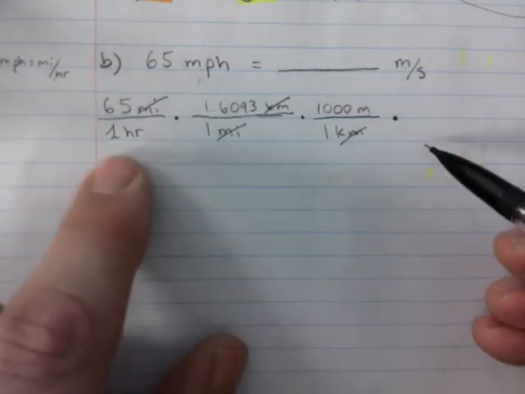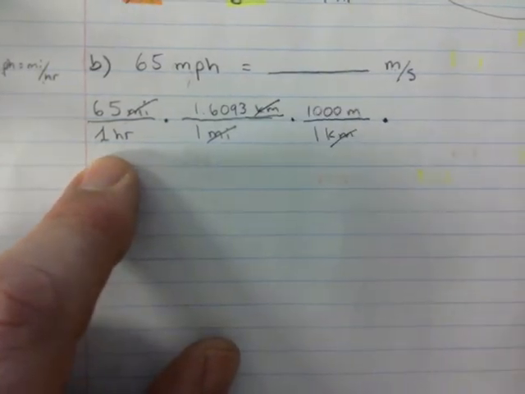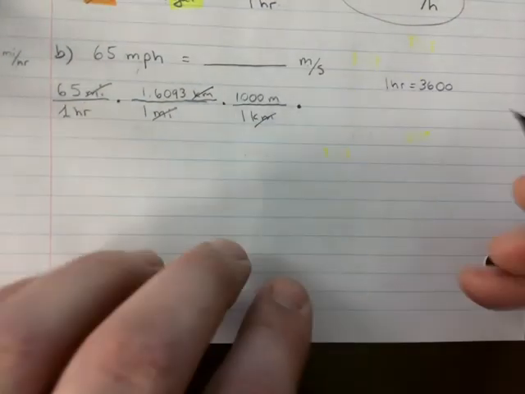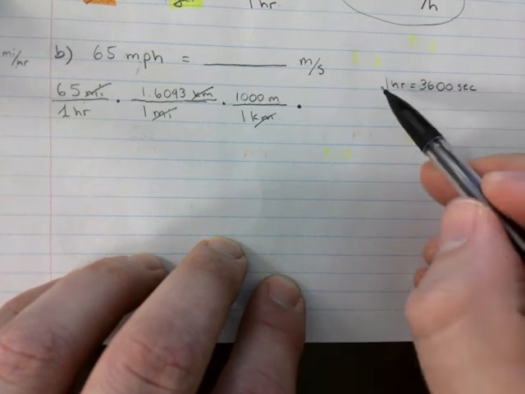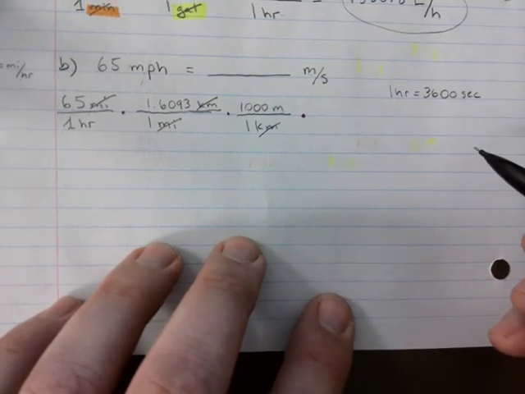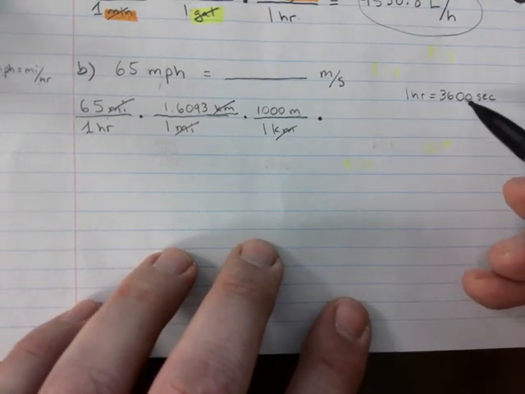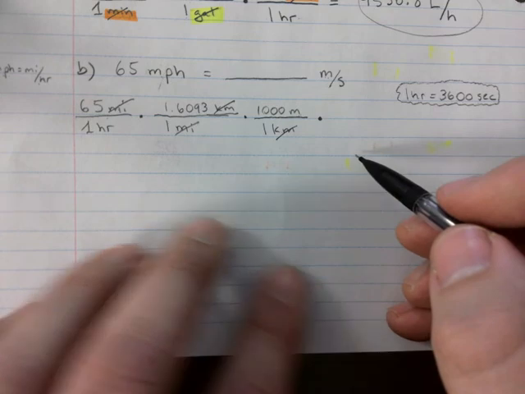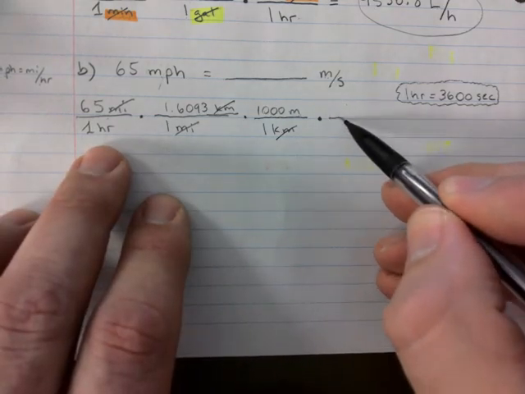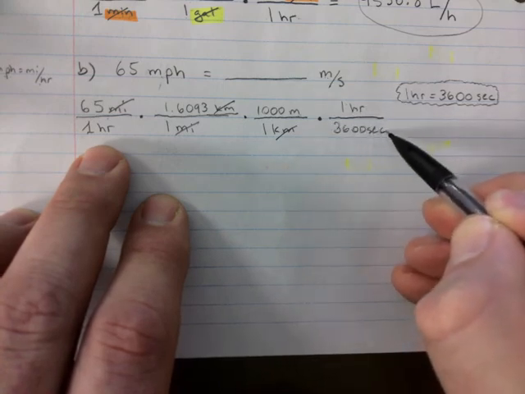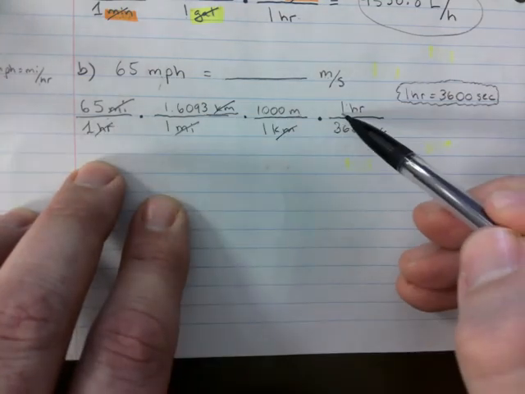How are we going to do the hours? Can I just give you a quick hint here? 1 hour has 3,600 seconds. Oh, you can see that. Let's just do that on the side because, right, 60 minutes, 60 seconds, right? That's 3,600 seconds. That's how many seconds there are. So put this on a bubble on the side. Maybe have it on your study sheet. It might help. Why am I doing that? Because then I can go ahead and put 1 hour here and put the 3,600 seconds here. The hours will cancel out with the hours.